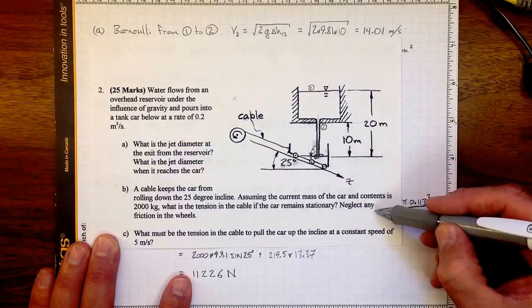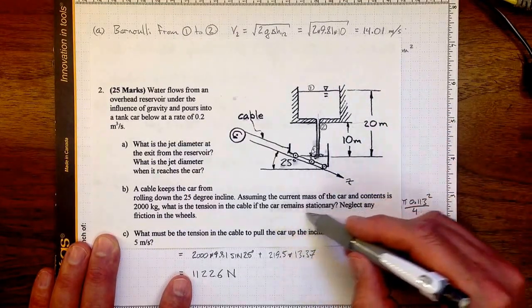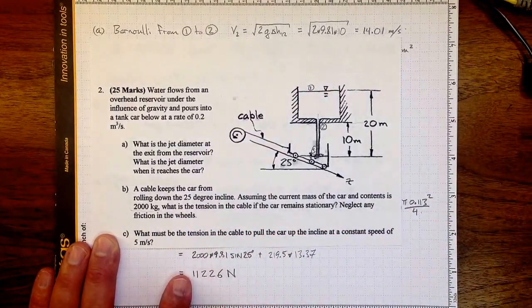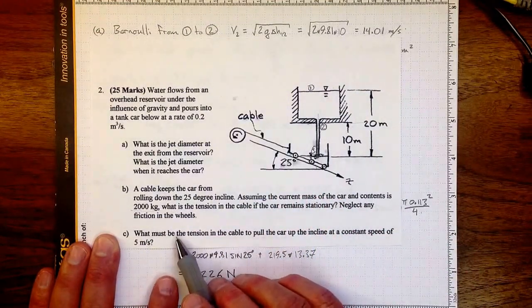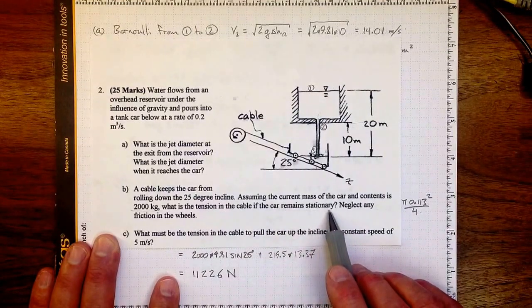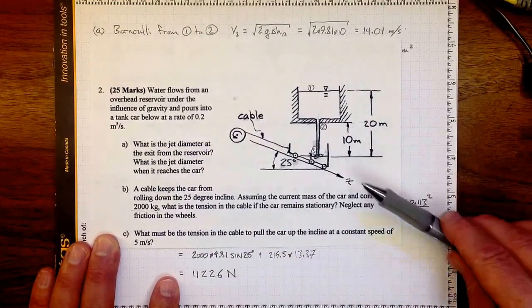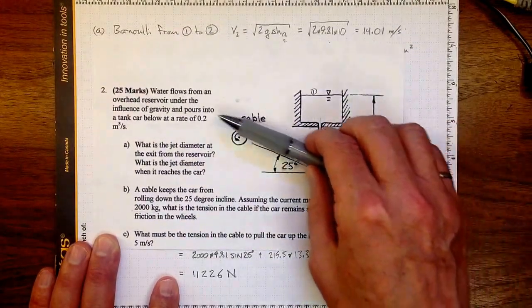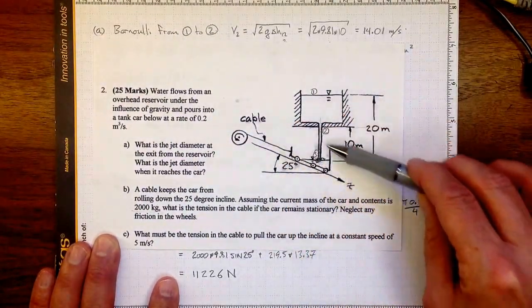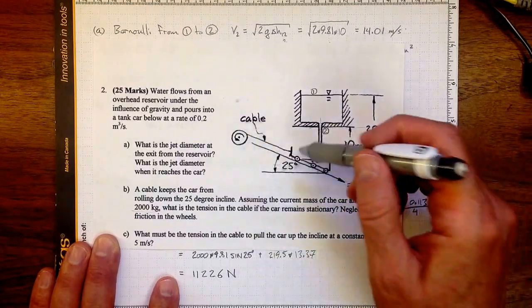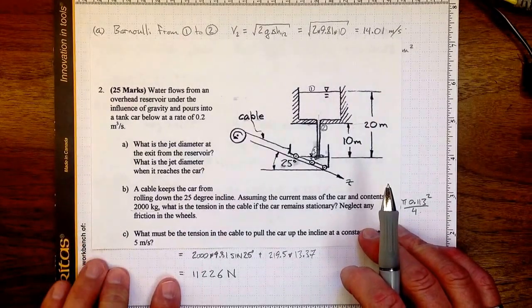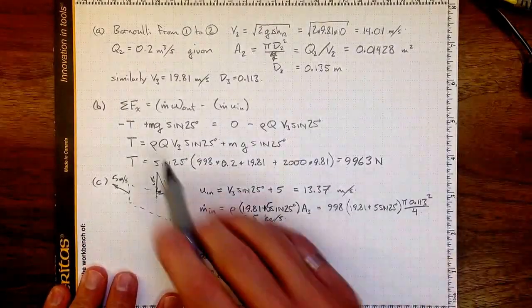And it says we can neglect any friction in the wheel and that the car is remaining stationary. And that right now it weighs 2,000 kilograms, so we can use that in our calculation. Finally, what if the car is not stationary but moving up the incline at a constant speed of 5 meters per second? So we would then have a box that's moving, and we've got to do a moving control volume for our force analysis.